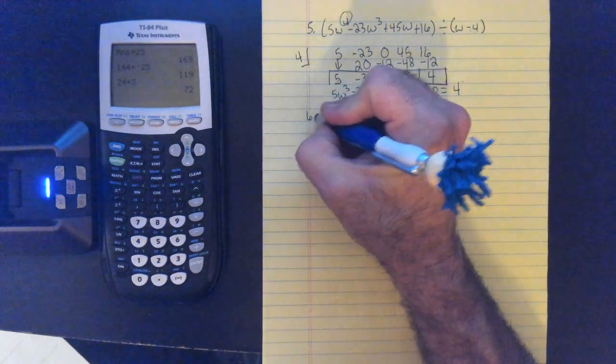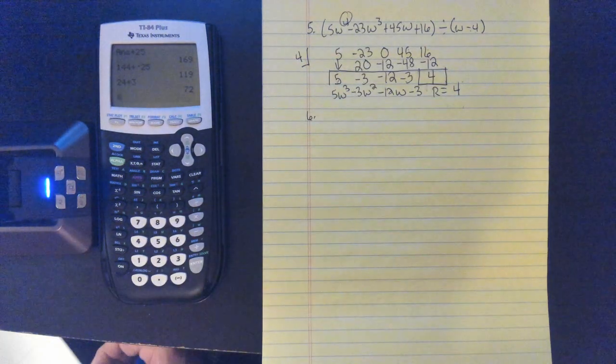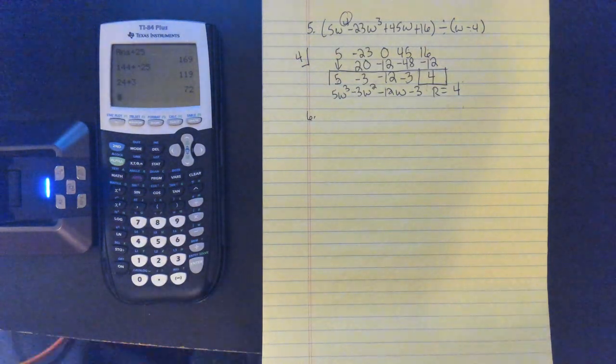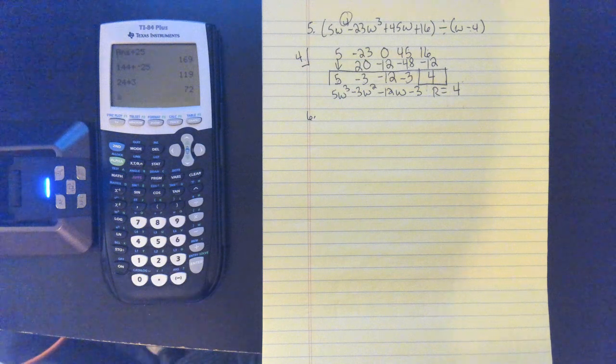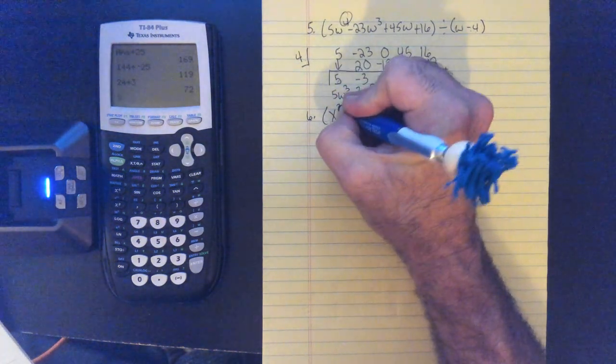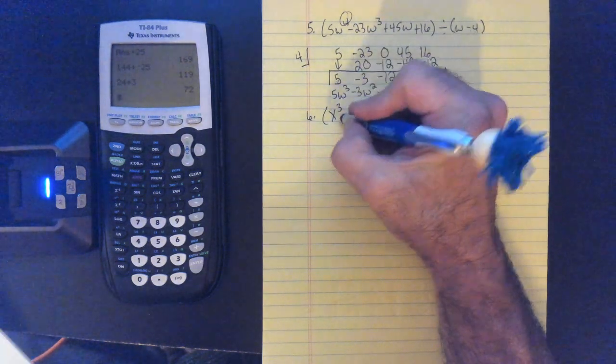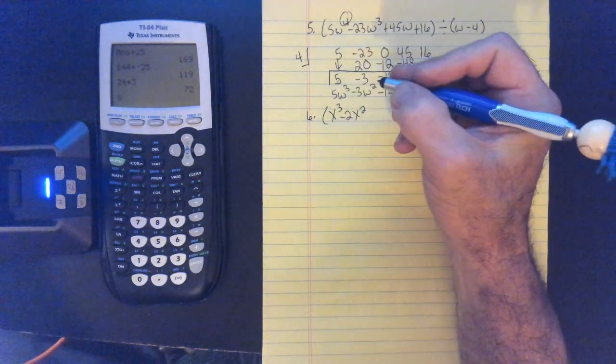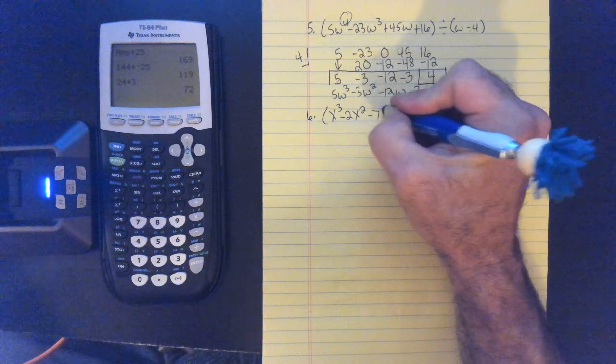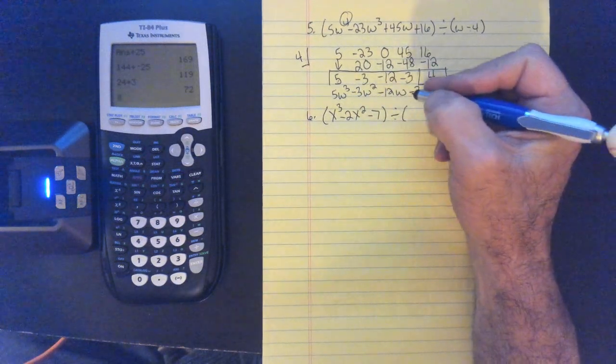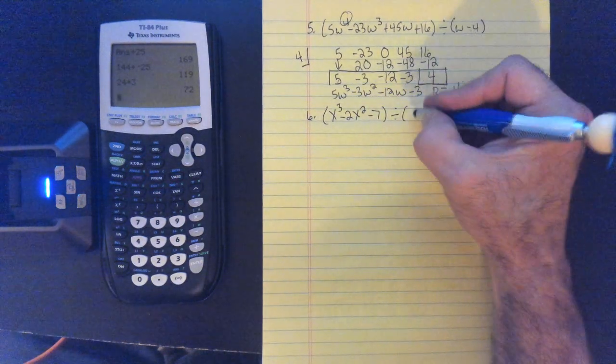Alright, y'all, moving on to number 6. I'm just going to try to write my answers after writing out that answer for you on the homework, okay? Alright, let's see what I got. x to the third minus 2x squared minus 7, divided by parentheses x plus 2.